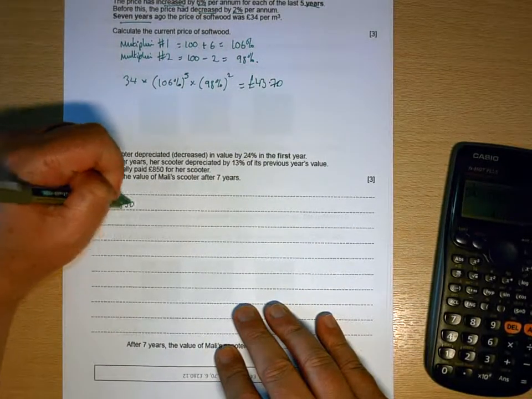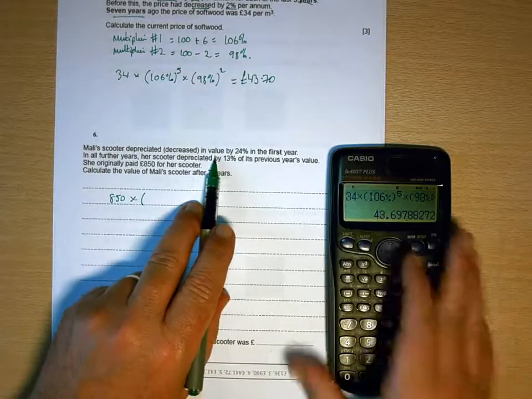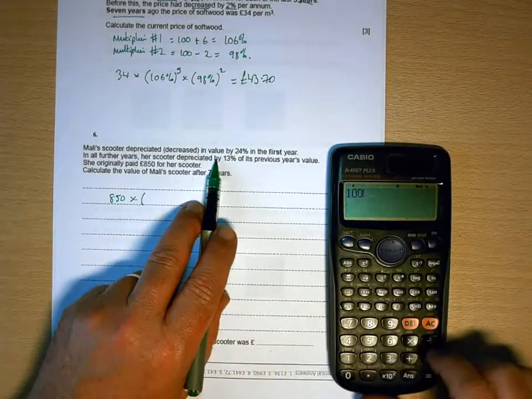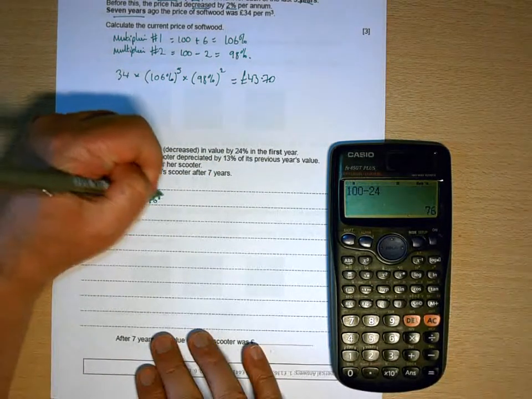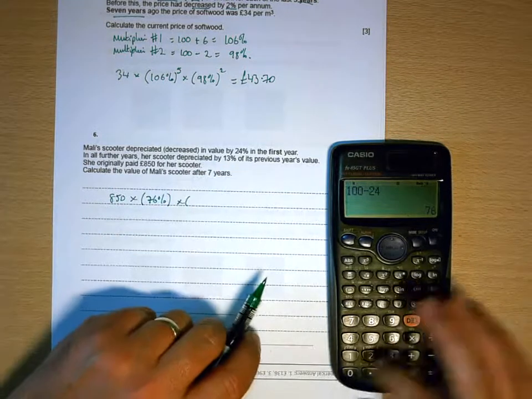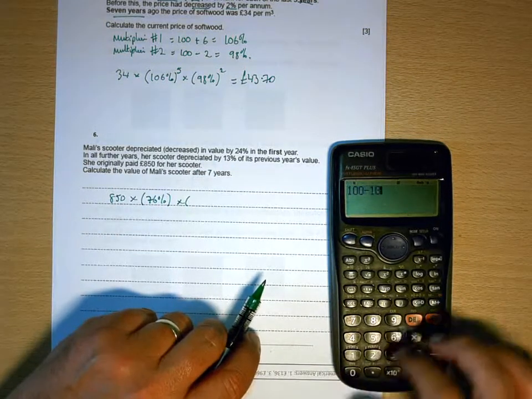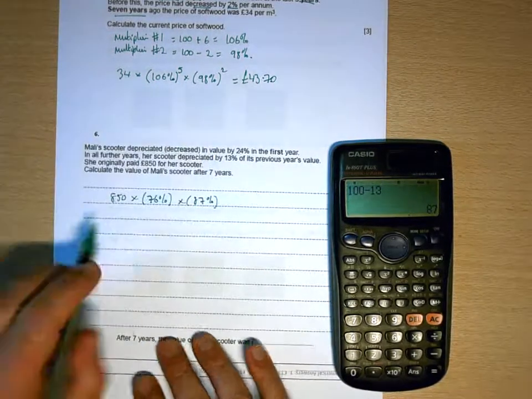So she originally paid 850. 24% reduction, so 100 less 24 is a 76%. Then 13% was 87%.